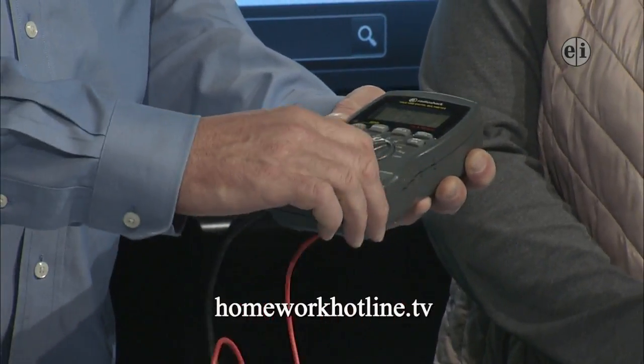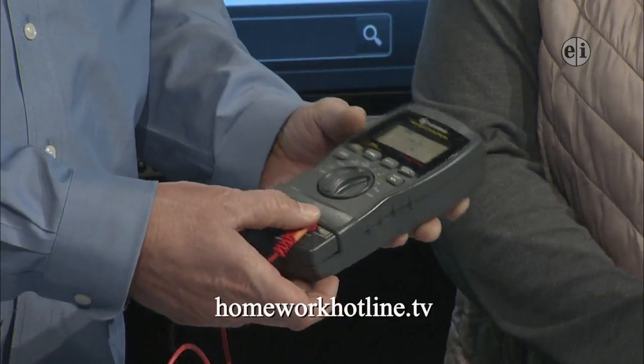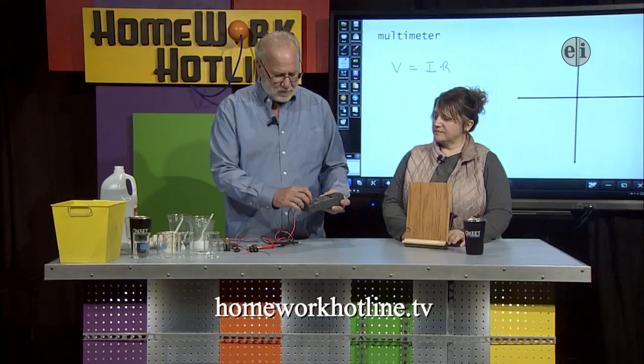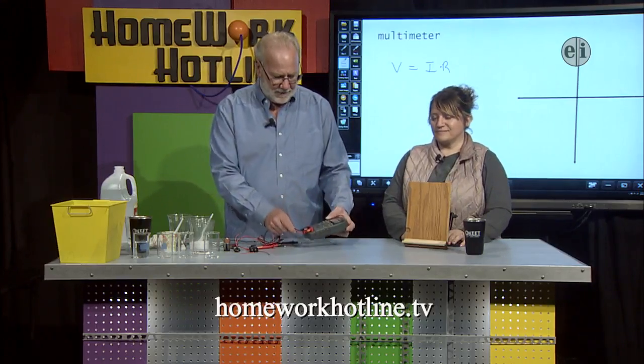But the red one goes into a different port. And this works on pretty much most multimeters, depending on what I want to measure. The red one can go in, I'm going to put the red one in this one because this is where it's going to measure resistance. And so I'll start with that.